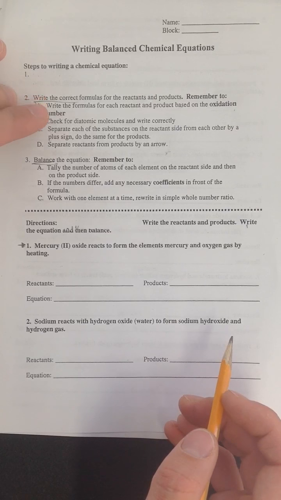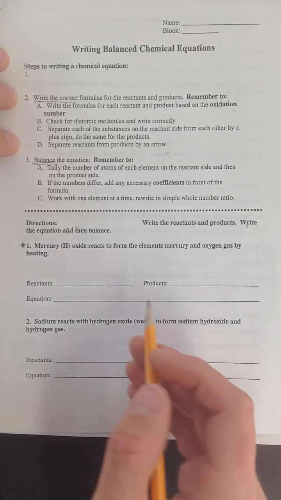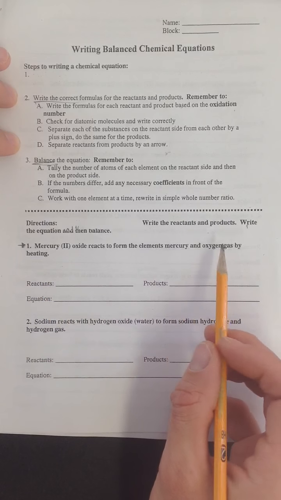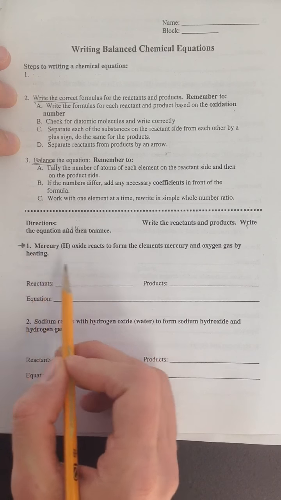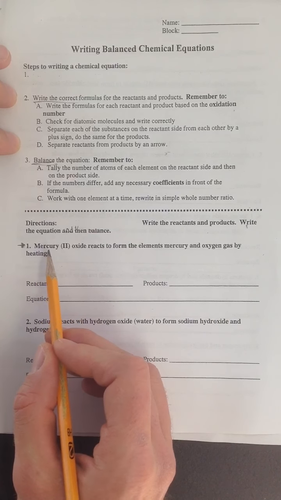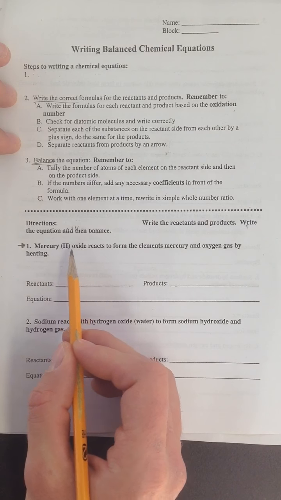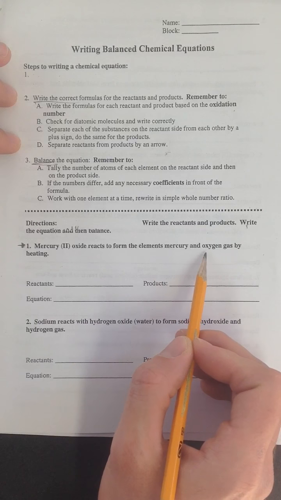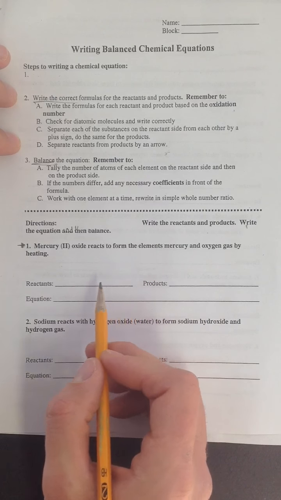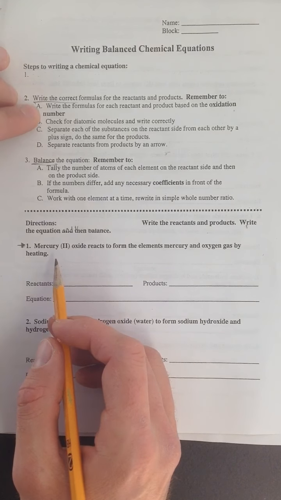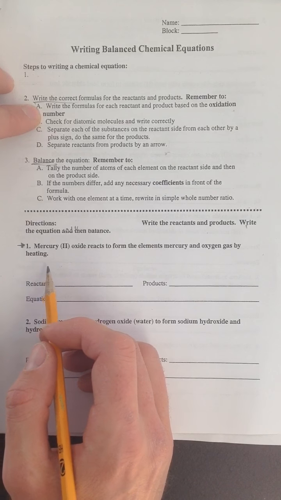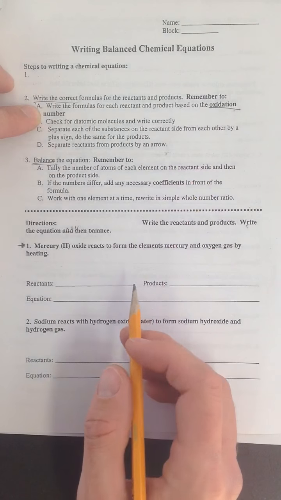So our first step here is to write the correct formulas for the reactants and products. I remember that reactants are the things on the left side and products are the things on the right side. Reactants are what we're going to start with. In this sentence, it says that mercury 2 oxide reacts to form the elements mercury and oxygen gas by heating. So step A here is to write the formulas for each reactant and product, and we'll make sure that they're neutral based on those oxidation numbers.